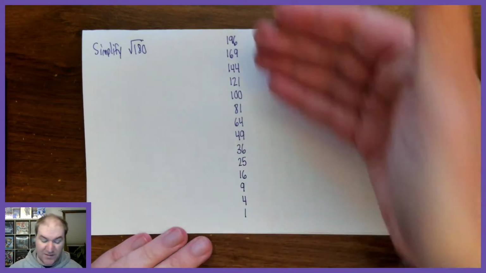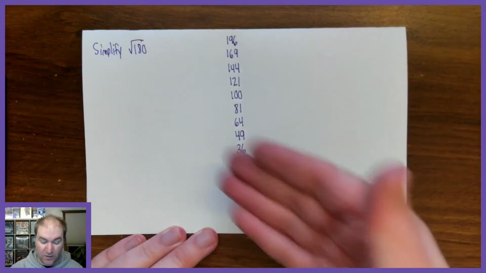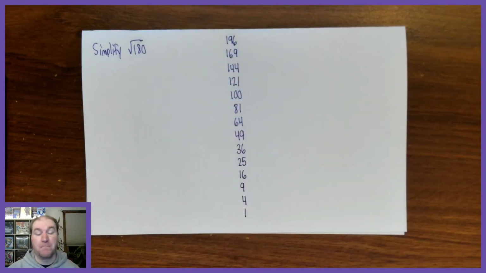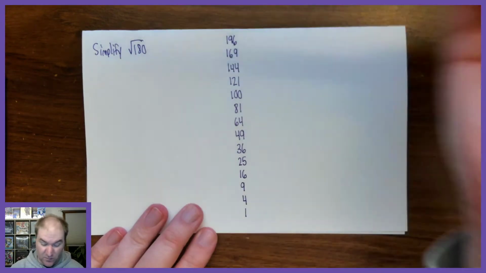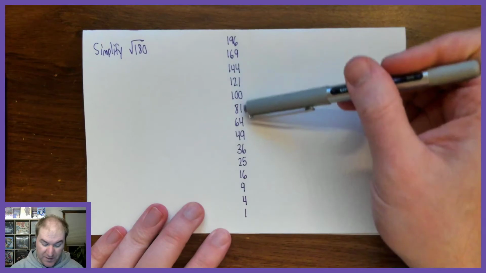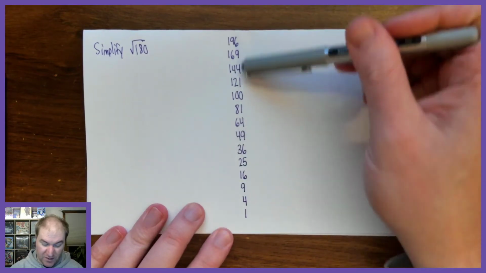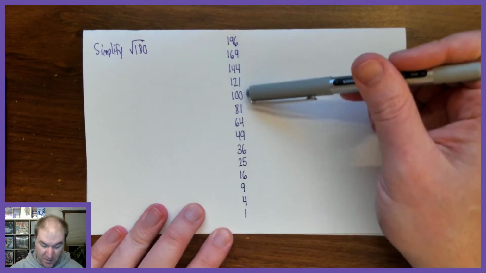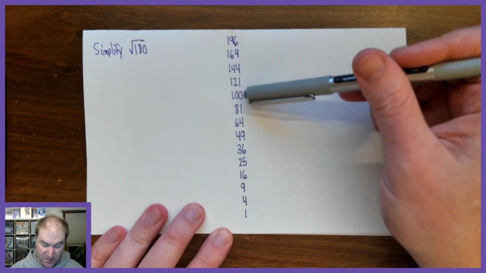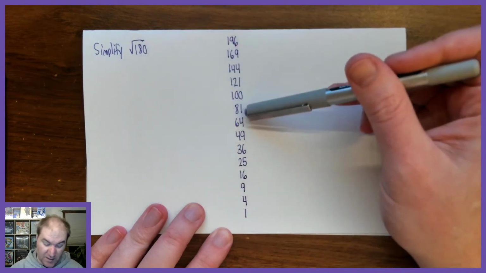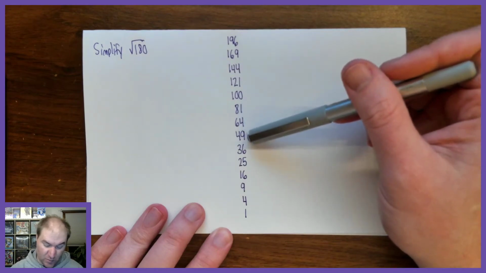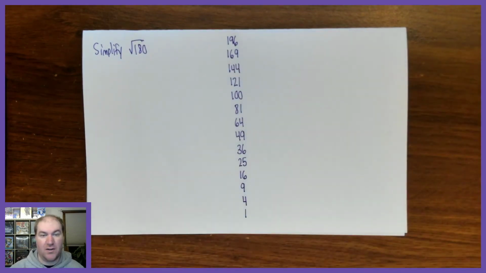So from this list of numbers, we want to find the biggest one that can divide evenly into 180. Obviously it's not going to be 196 because that's bigger than 180, right? So what's the biggest number here that will divide evenly into 180? It could be 100, but probably not. If you're not sure, just grab your calculator and start dividing.